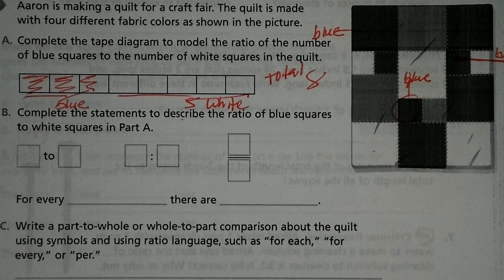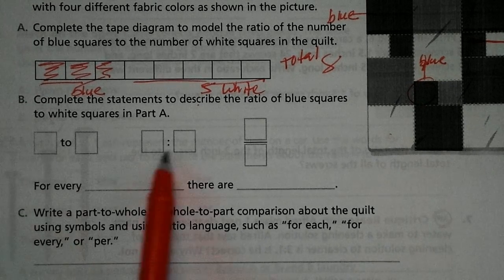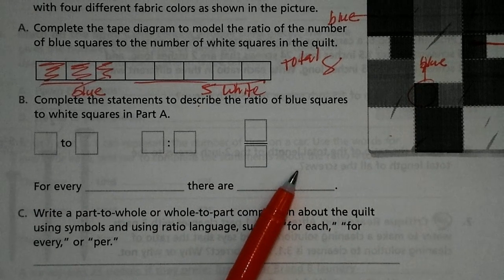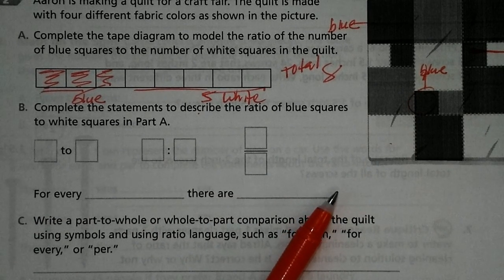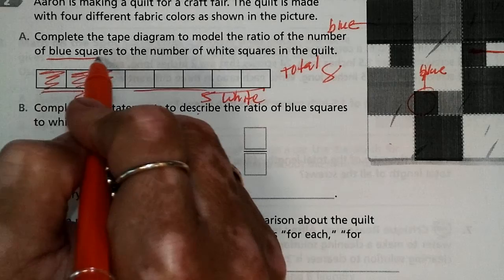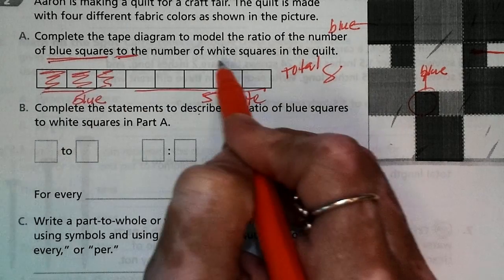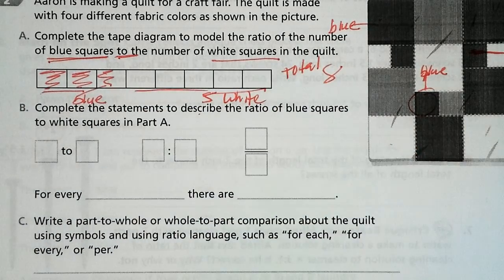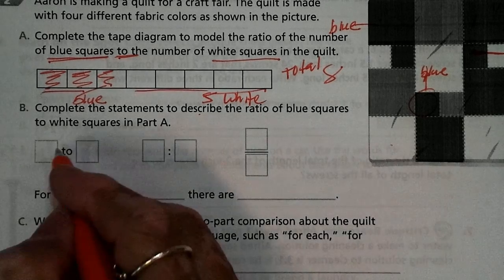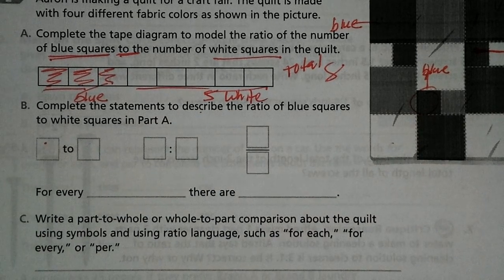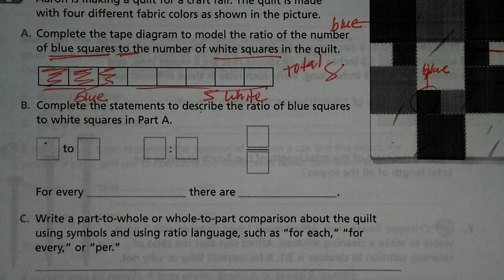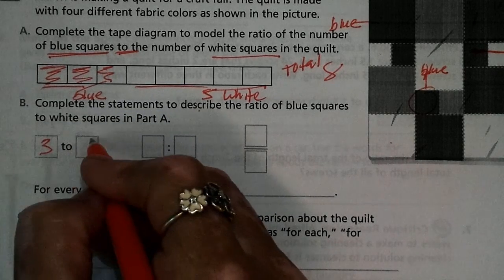All right, so now we're going to complete the 3 different ways to write it as a ratio. So what did they ask for first? The blue to the white, so the blue is first. Yep. So what would we have? 3 to 5. Yep.